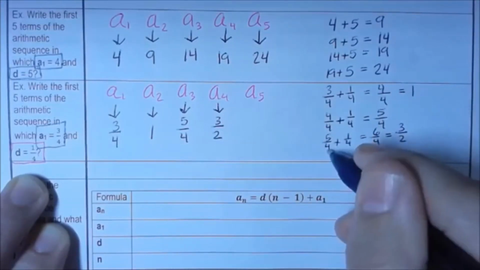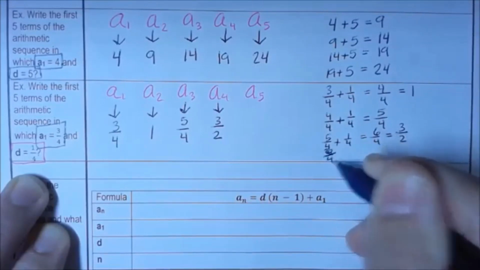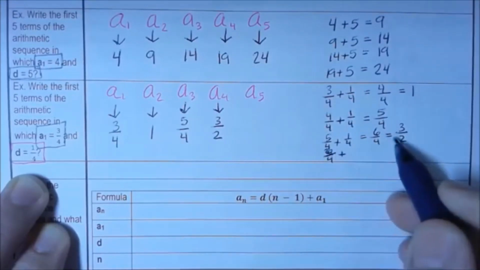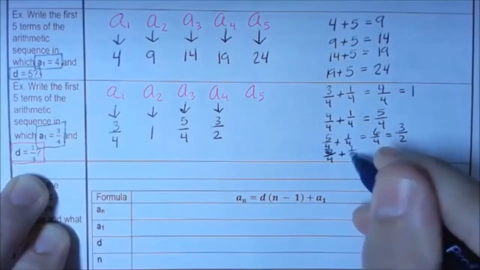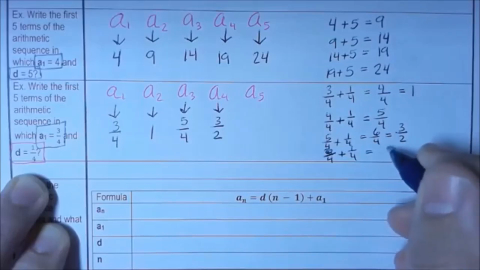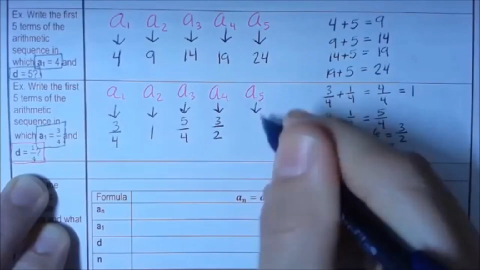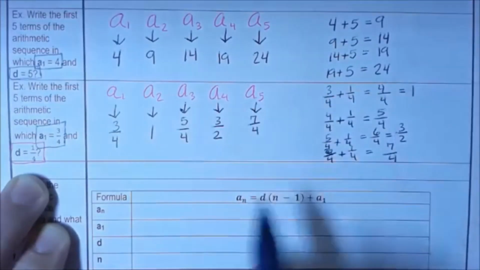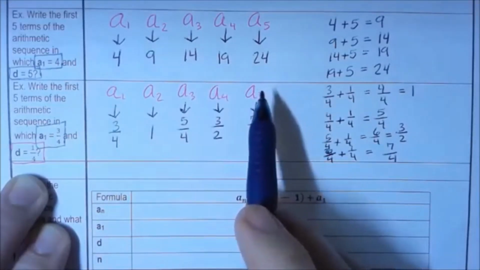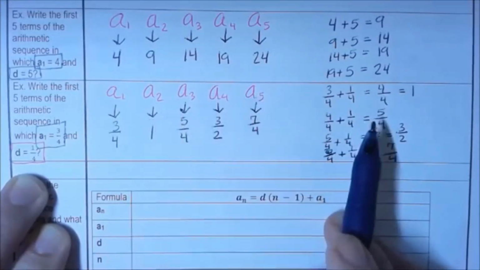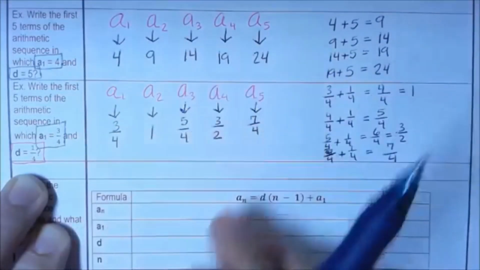And then we can do it one more time, and we can say our 6 over 4. If you're wondering why I'm using 6 over 4 instead of 3 over 2, it's because they have a common denominator, so it's easier for me to do the adding if I keep it at 6 over 4. And that would give me 7 over 4. And that would be a sub 5. Now, you can imagine that with fractional values, it's more difficult to do this arithmetic sequence, so having the formula makes it way easier. So we see how to do it by hand, how to find our terms.